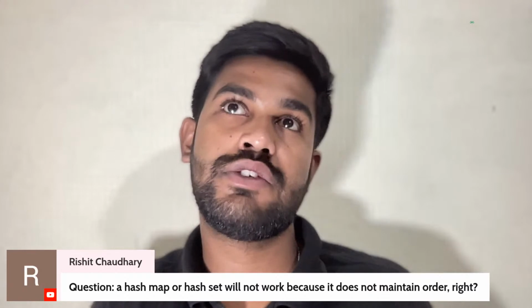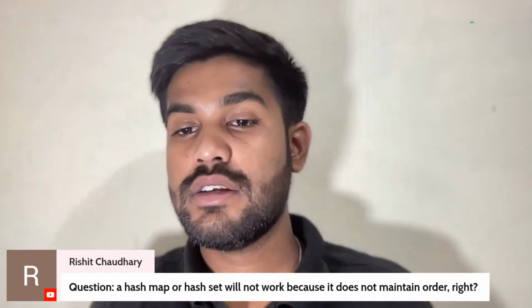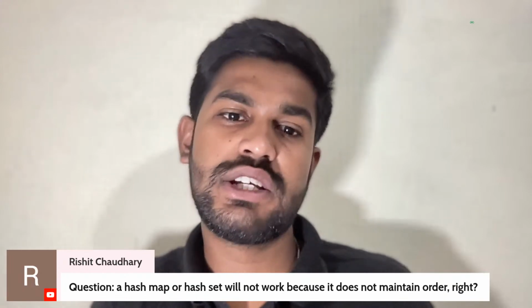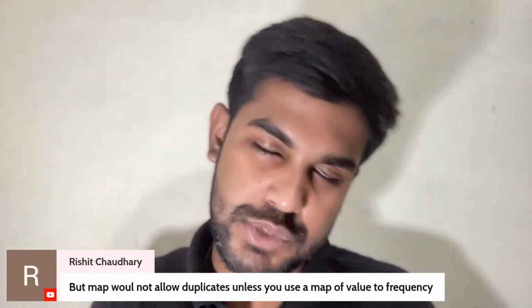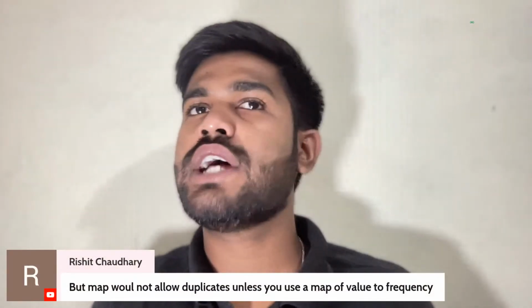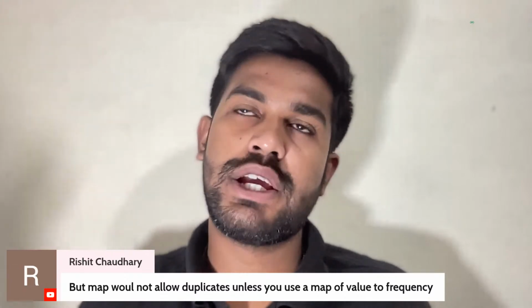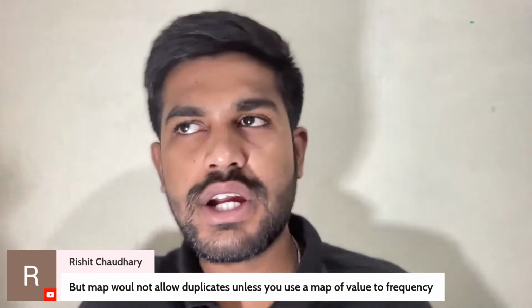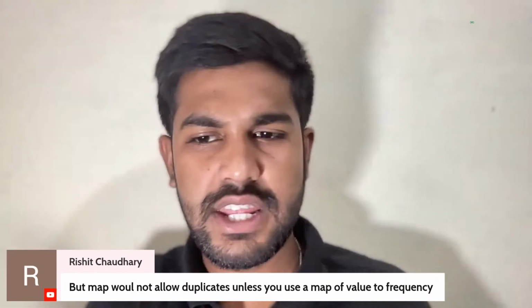What kind of data structure can we use in Python? So the data structure which can be used in Python might be the dictionary only. I think so. I'm not sure absolutely. But map would not allow duplicates. Yes, absolutely. Map also, key value pairs can't be duplicate. You can't replicate the same key, so you just store its frequency. Obviously, this is very much understood.